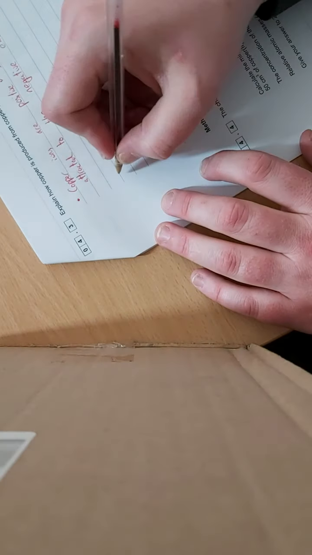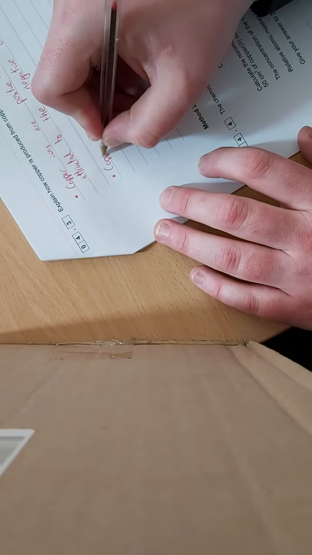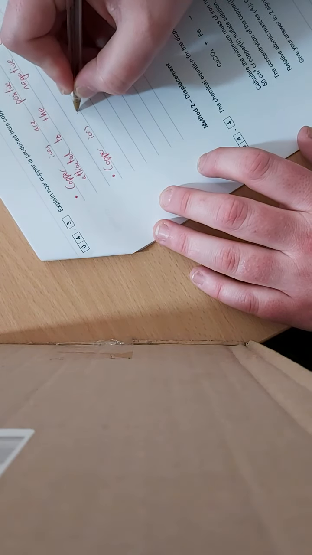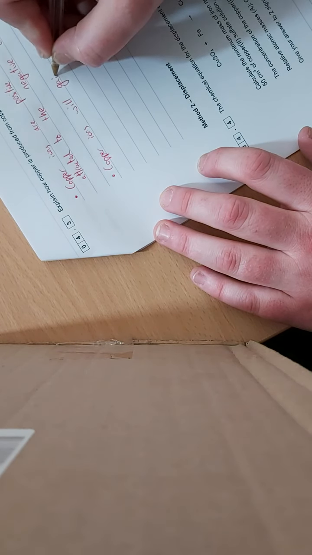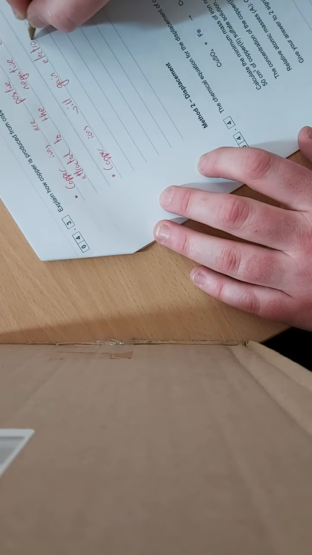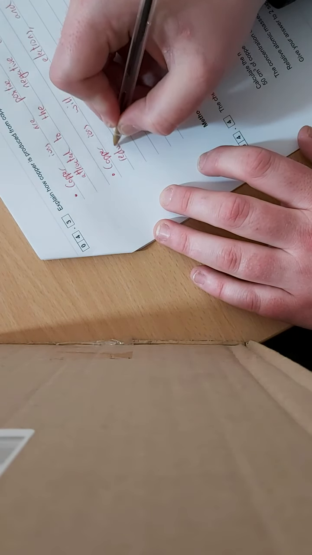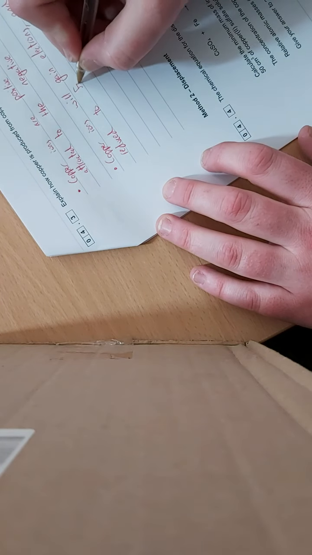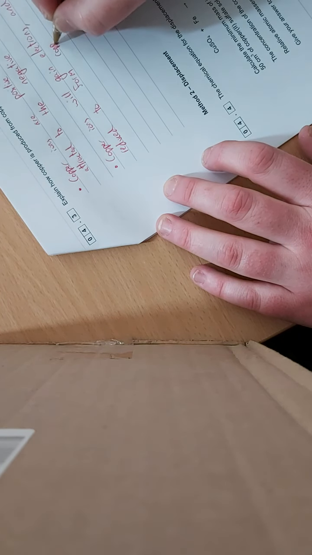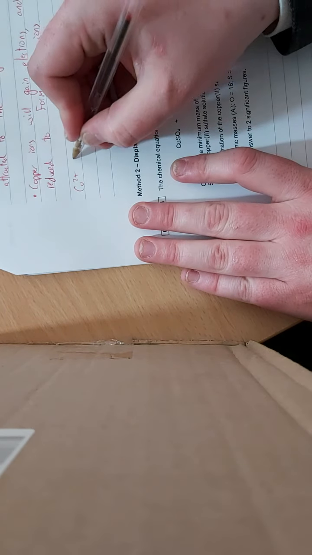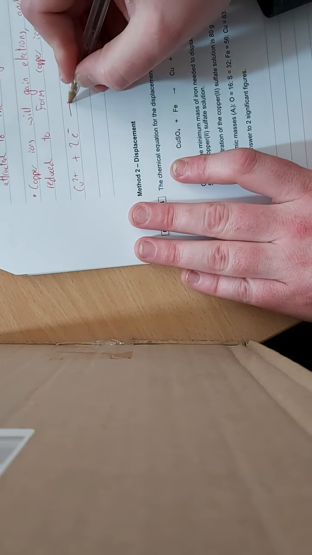And then we've got the next couple of marks. So we need to say what happens to those copper ions. Well, the copper ions will gain electrons and be reduced to form copper. Now, I don't need to actually include this equation, but this equation is just useful to think about what's happening.